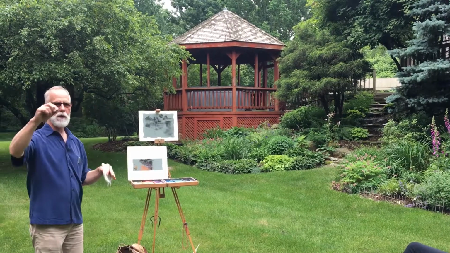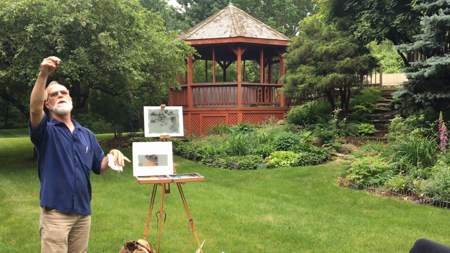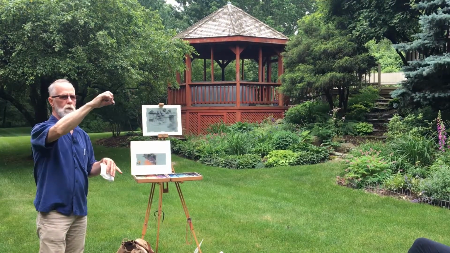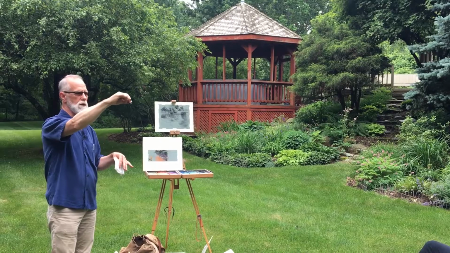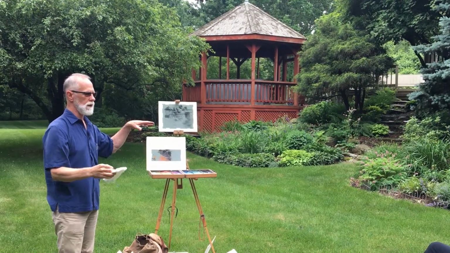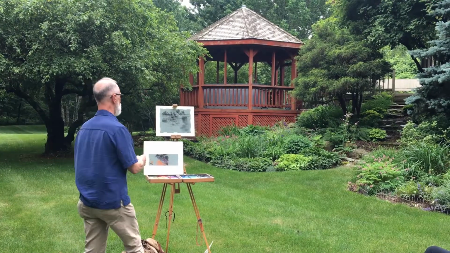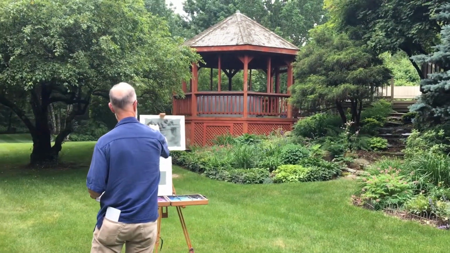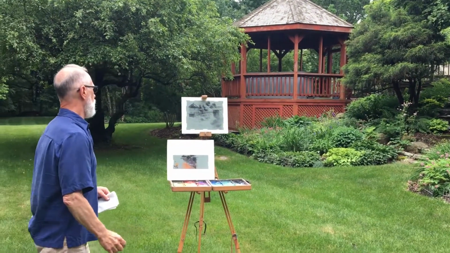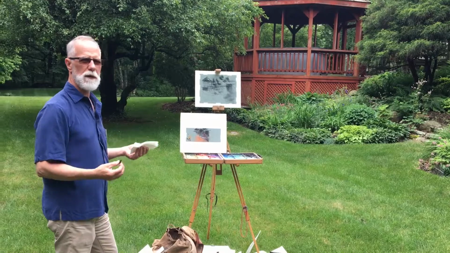So above the floor of the gazebo, things are getting increasingly steep as you go up, and it helps to have an anchor point, and that is where your horizontal line represents your horizon line. There's no horizon here, but that's where it would be, and that's why you see me going straight across at this level, and that just helps anchor your perspective.